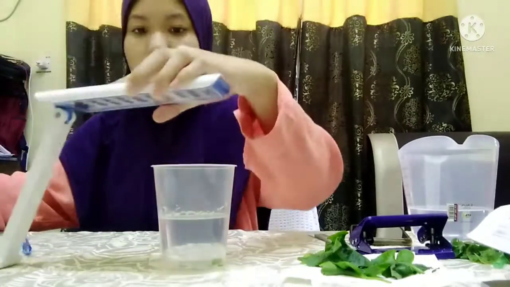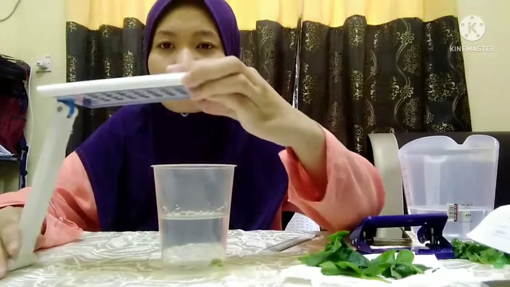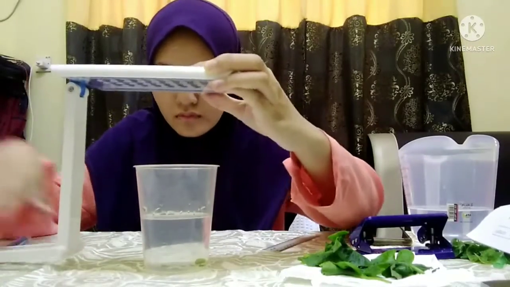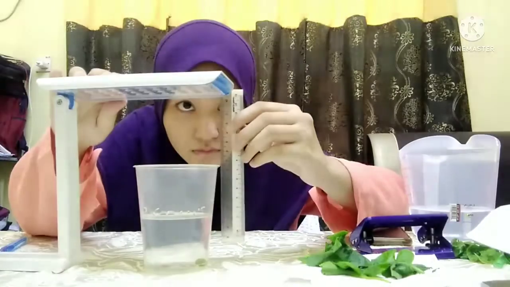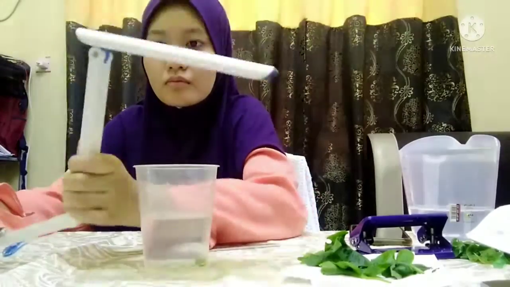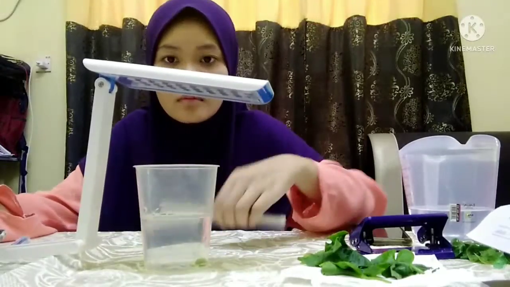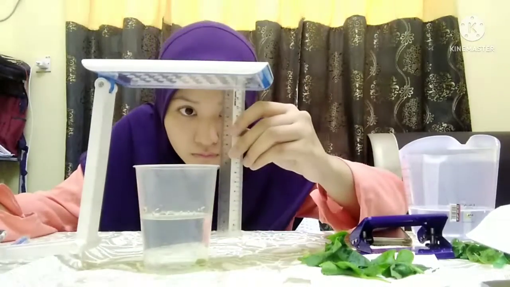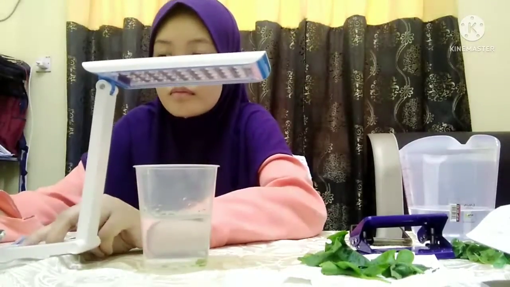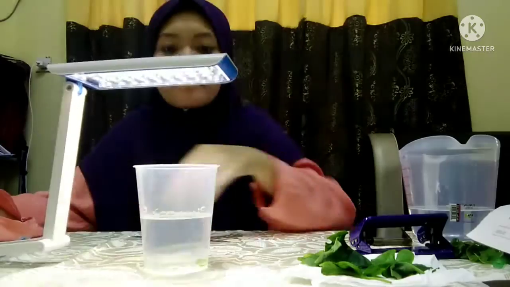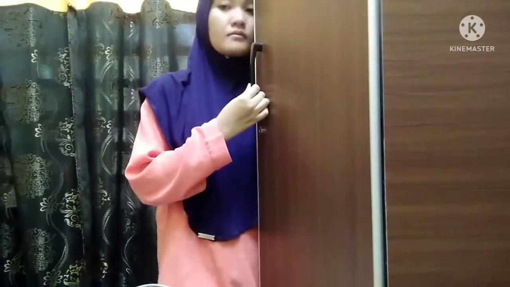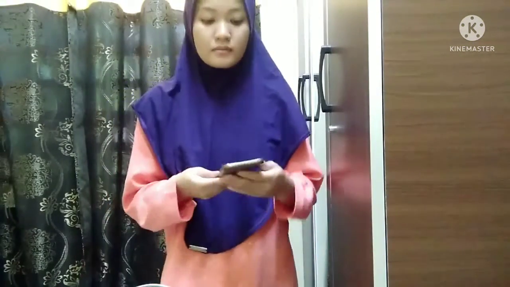Repeat the step before using the same leaf, but this time set up the light so that it is suspended about 10 cm above the beaker. Put the last cup in the dark for 15 minutes.